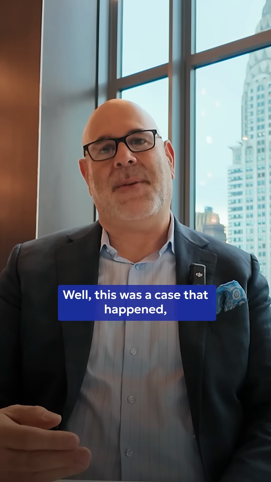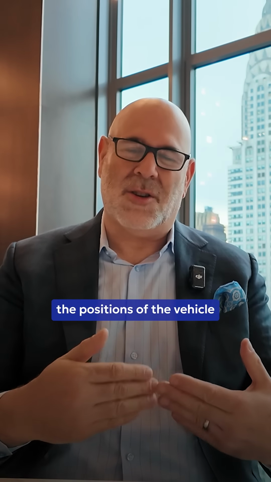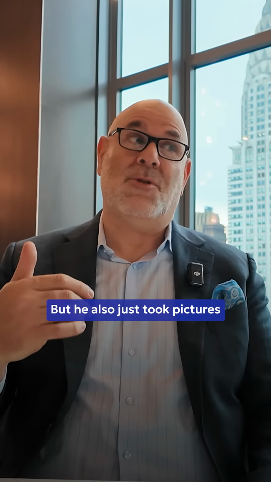Well, this was a case that happened in Brooklyn. Our client was involved in an accident with a van hitting his vehicle. You could tell it was like a commercial vehicle. The client was smart enough to actually take pictures of the positions of the vehicle when the accident happened, but he also just took pictures of the license plate of that vehicle, and he did not take pictures of any signage on the side of the vehicle.